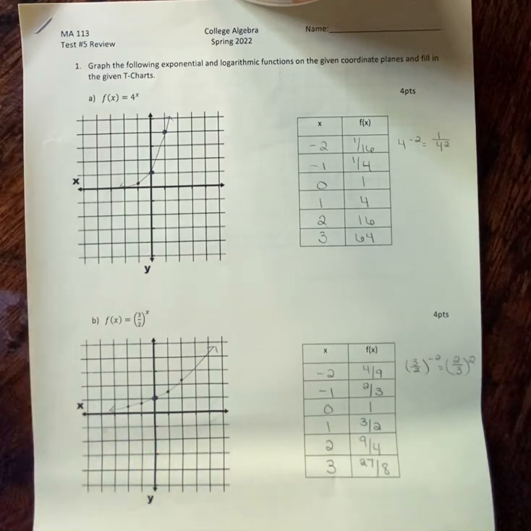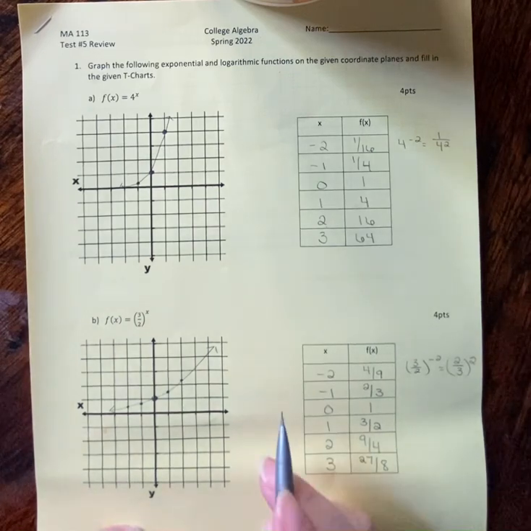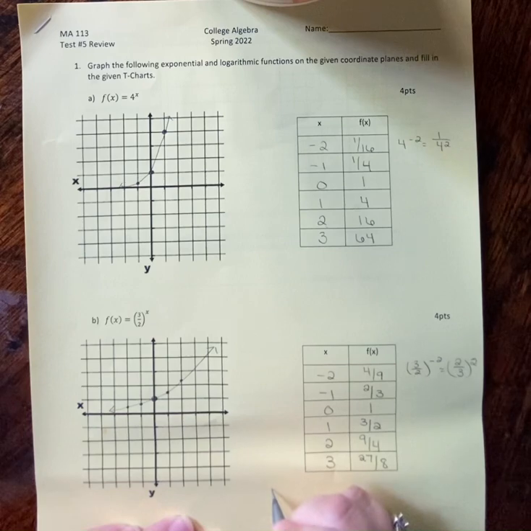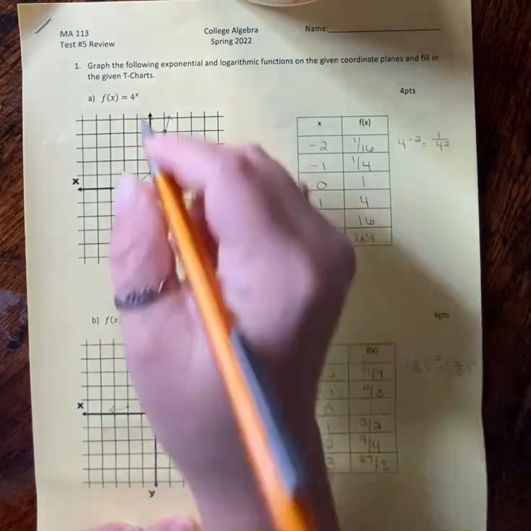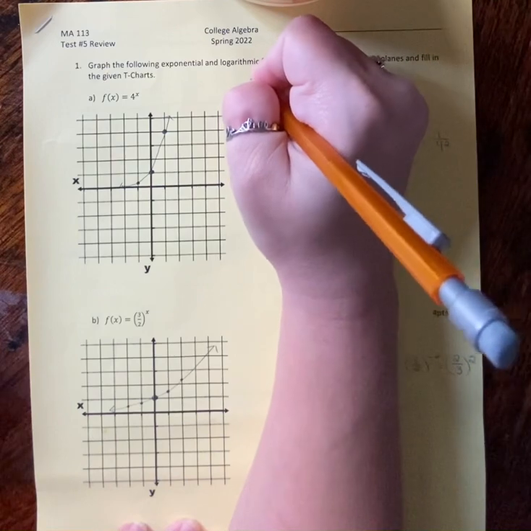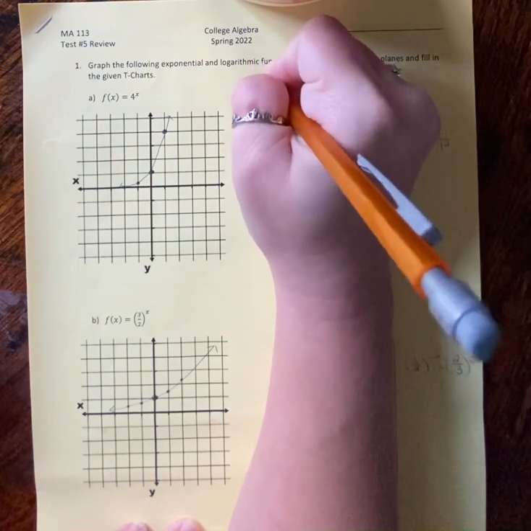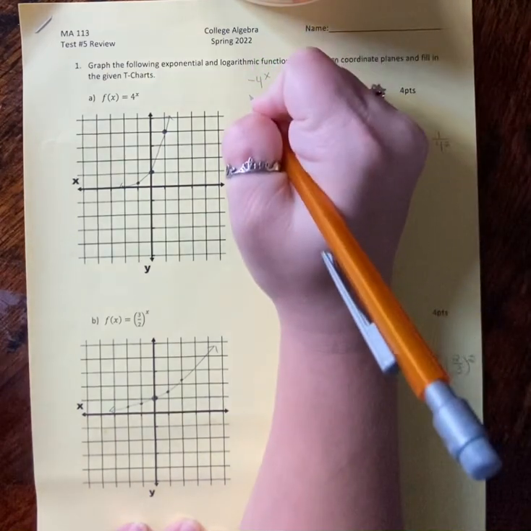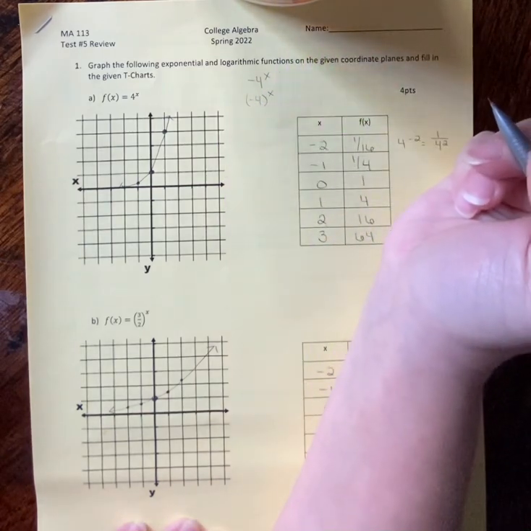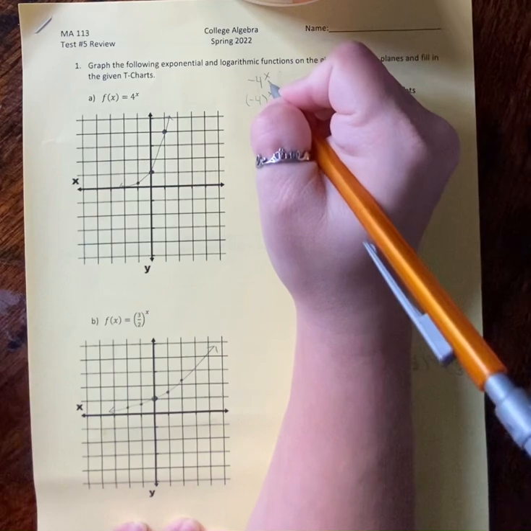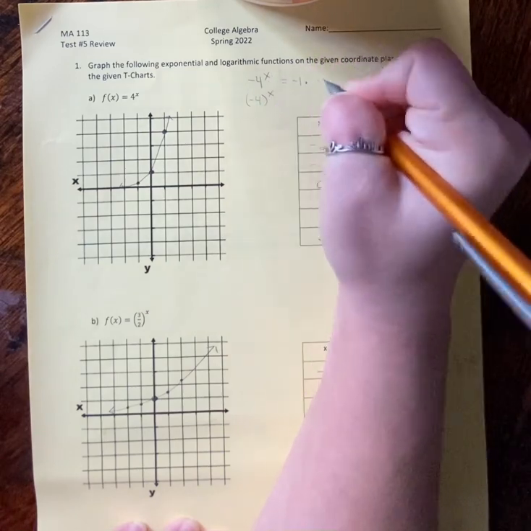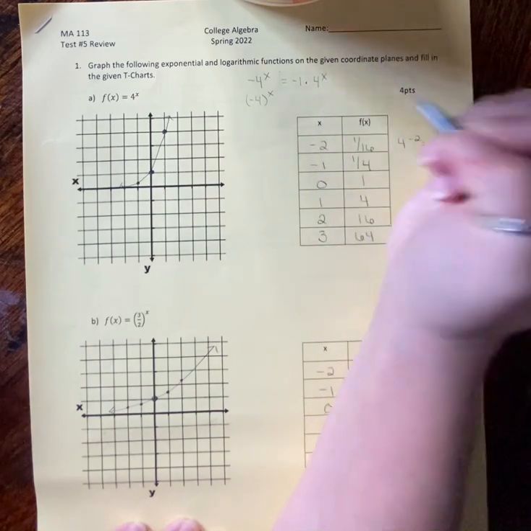And then one more thing that I want to point out with problems like these is that if you have, like up here, let's look at the 4. If I were to have -4 to the x, this is different than (-4) to the x. So make sure that you realize that, because this top one, -4 to the x, means -1 times 4 to the x.